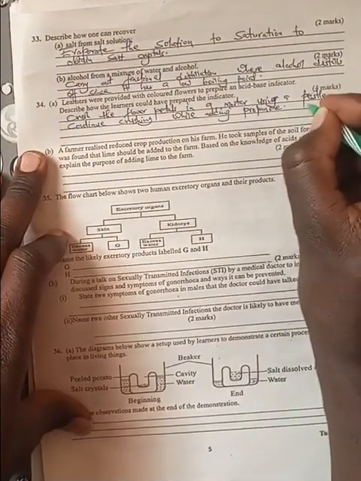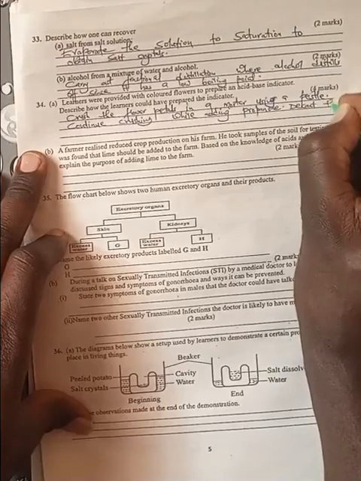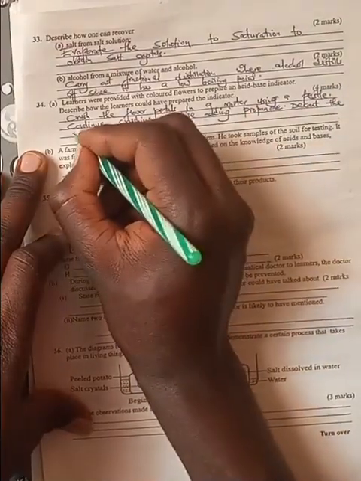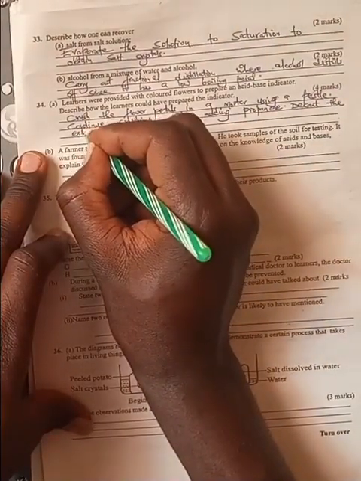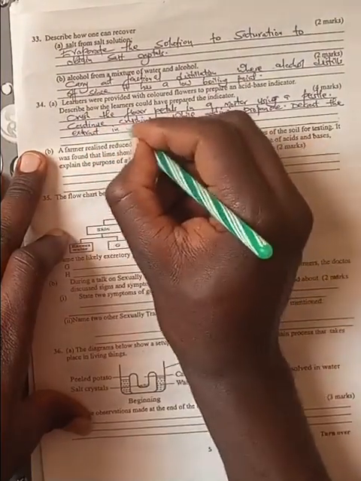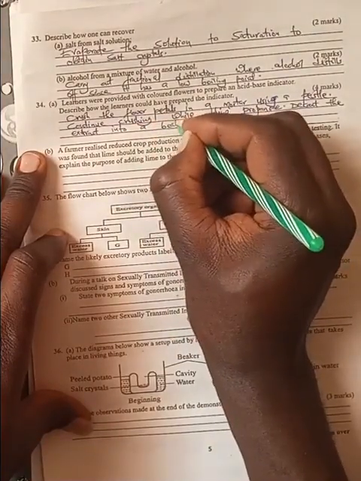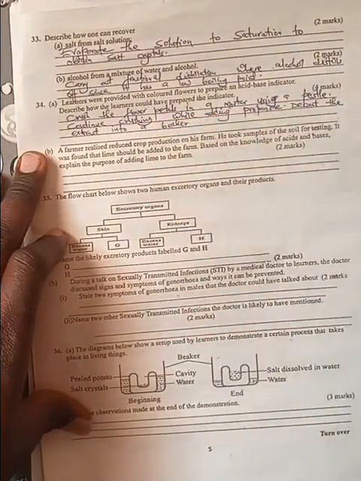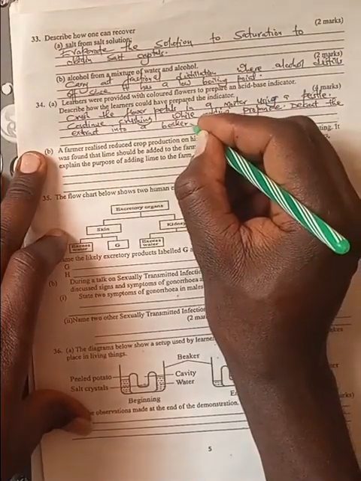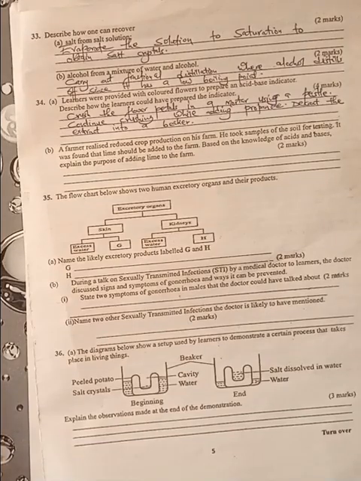Next, decant the extract into a beaker. That is the procedure. You earn yourself 4 marks.